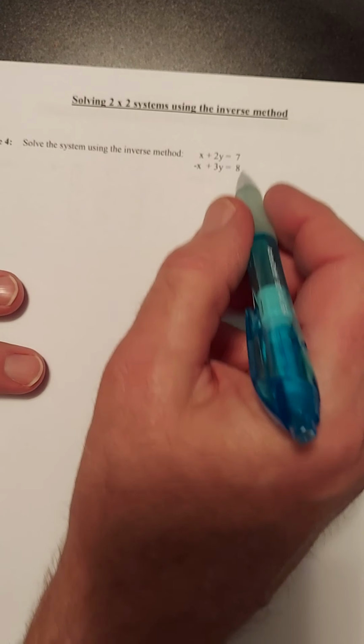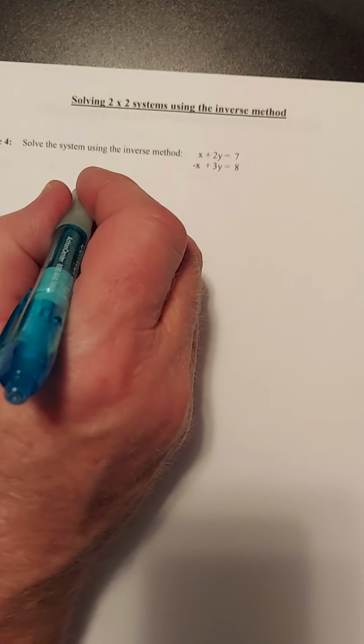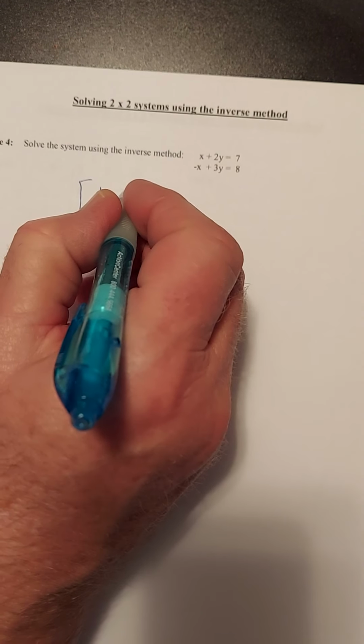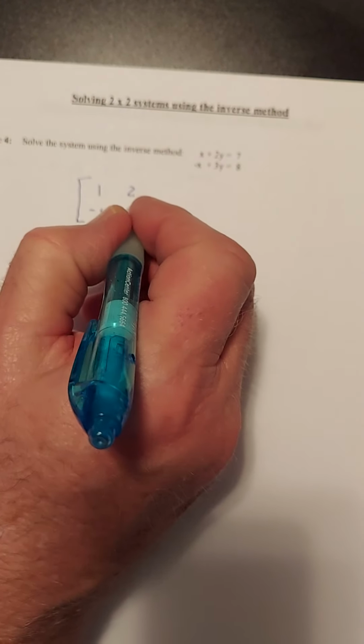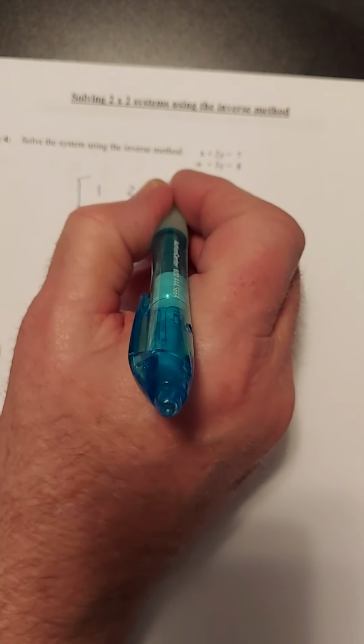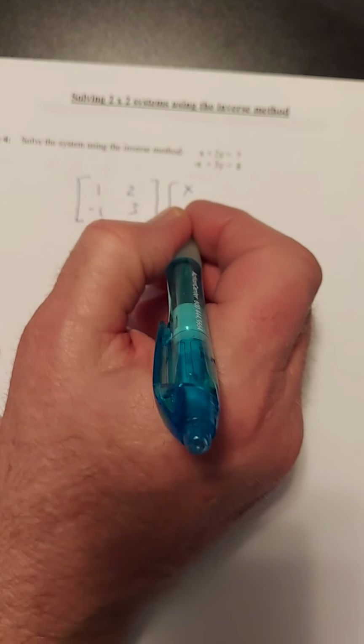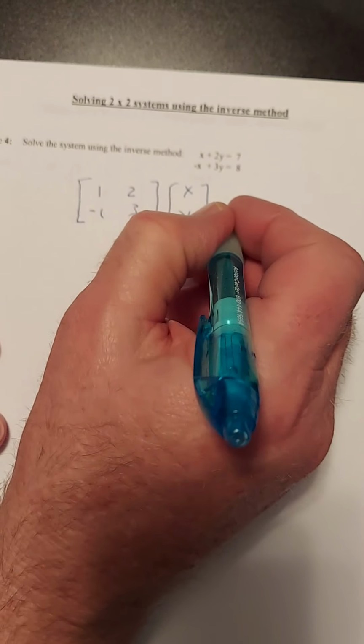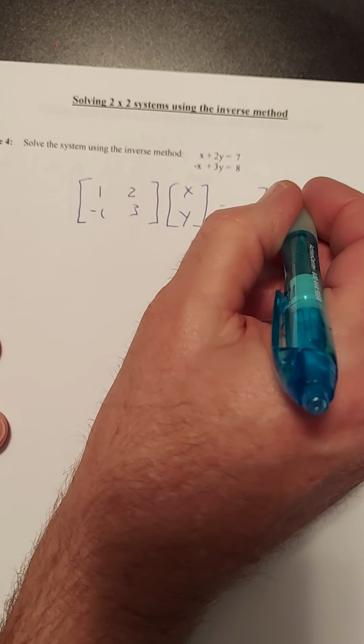So just as a quick review, if I wanted to solve this system here using the inverse method, I would think this is 1, 2, -1, 3, times my variable matrix, which is x, y, equals 7, 8.